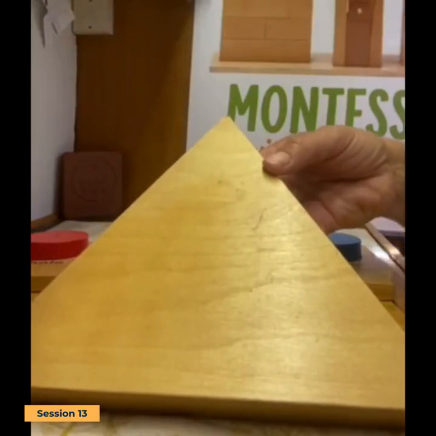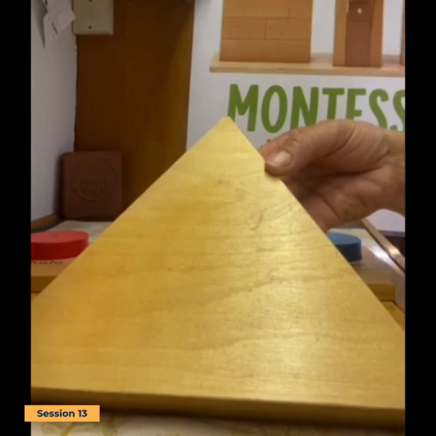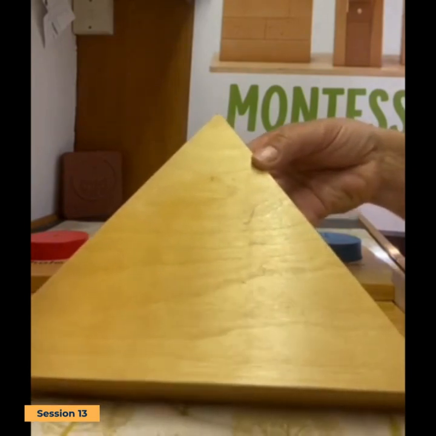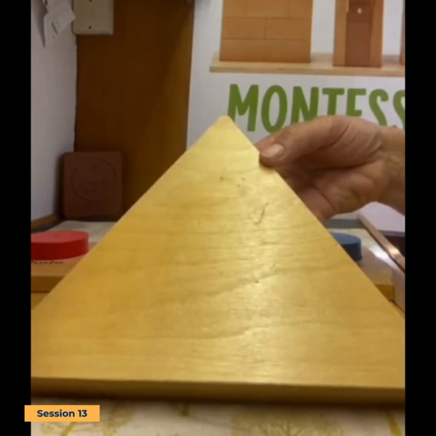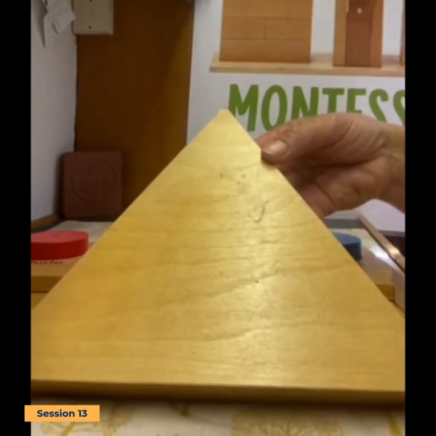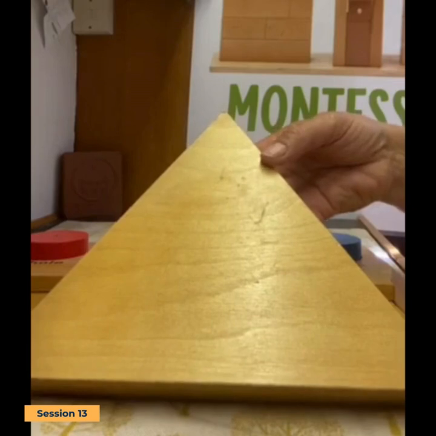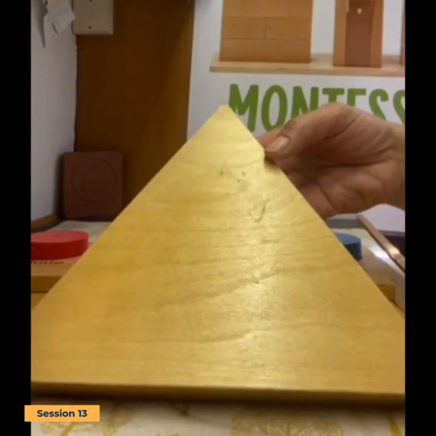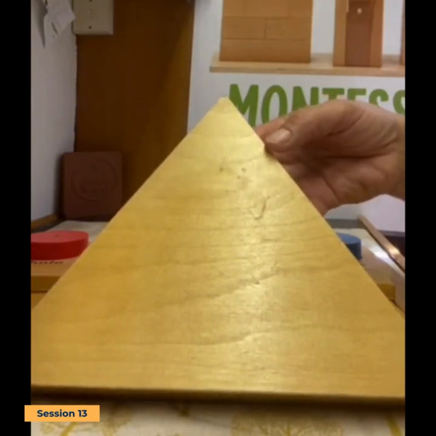So after the constructive triangles comes tessellations. So for this you would have a basket of hopefully small wooden shapes, a different colour for each shape, and the children can explore how they can make different shapes and different patterns out of those wooden shapes. So that would be tessellations.